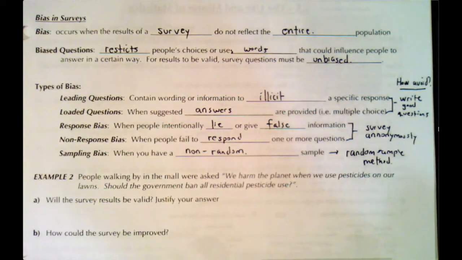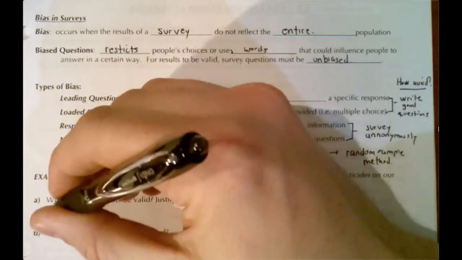Let's take a look at an example. People walking by in the mall were asked, "We harm the planet when we use pesticides on our lawns. Should the government ban all residential pesticide use?" Will the survey results be valid? Justify your answer. The answer is no, they will not be valid.